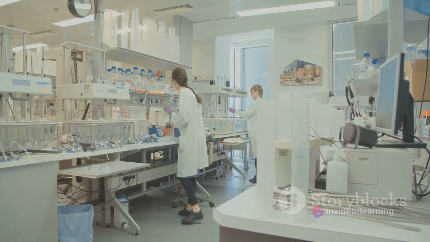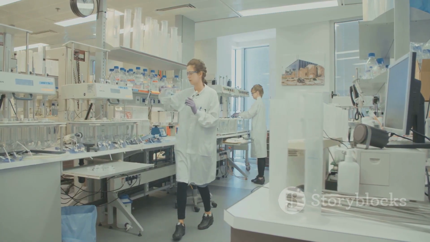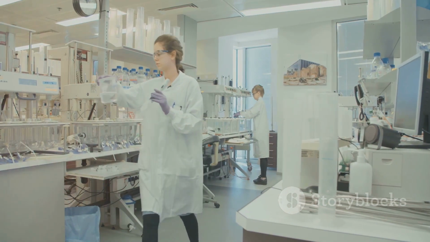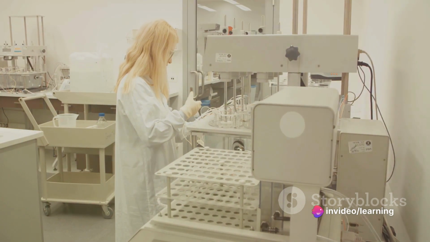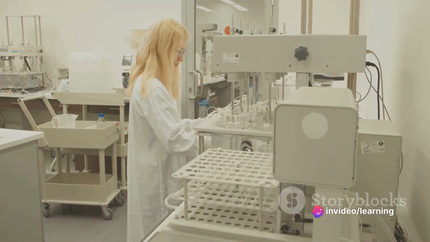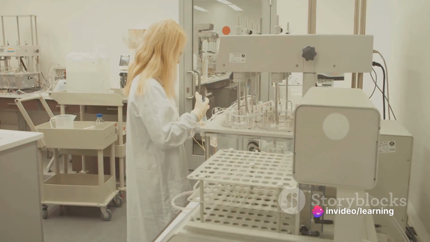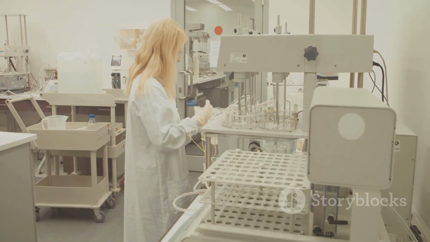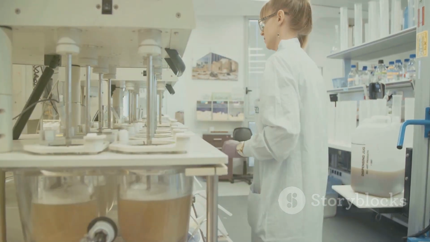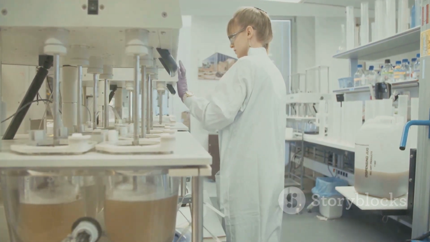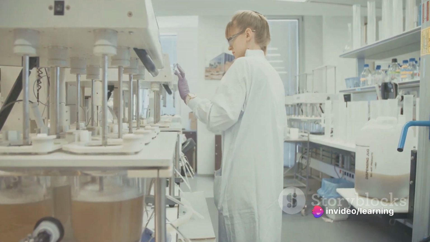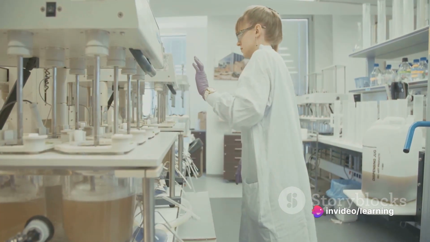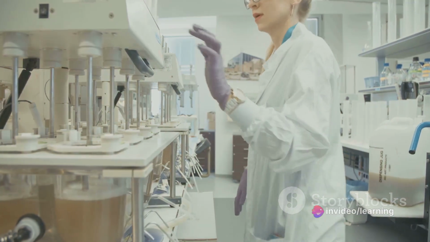Now let's delve into an example to truly understand how experimental research works. Imagine for a moment, a pharmaceutical company has developed a new drug to treat a certain disease. Before this drug can be approved for public use, it needs to be tested. This is where experimental research comes into play. The researchers would set up an experiment with two groups, a control group that receives a placebo, and an experimental group that receives the new drug. The health of these groups is then monitored over a specific period.